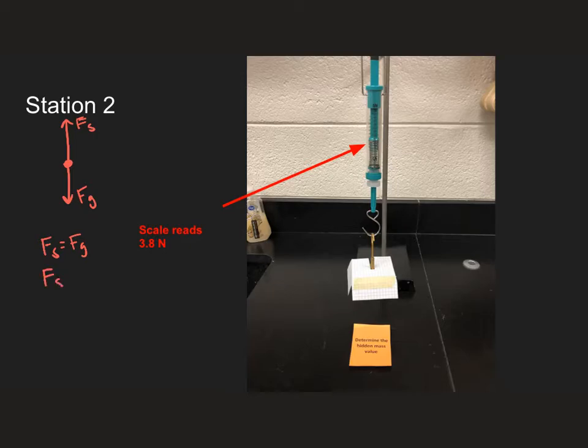Just like last time, and it's a good habit to get into, if you have force of gravity in your equation, go ahead and immediately rewrite that and replace it with mass times gravity. Because I know to calculate force of gravity, I take the mass and I multiply times 9.8. So the goal here is to determine the mass that's underneath this note card.